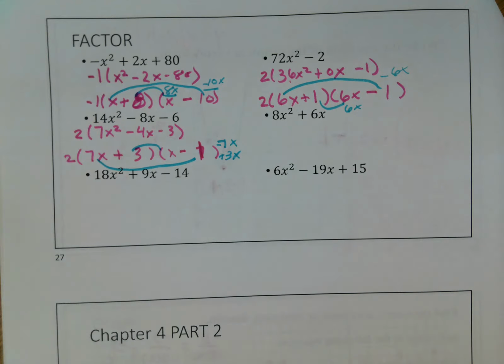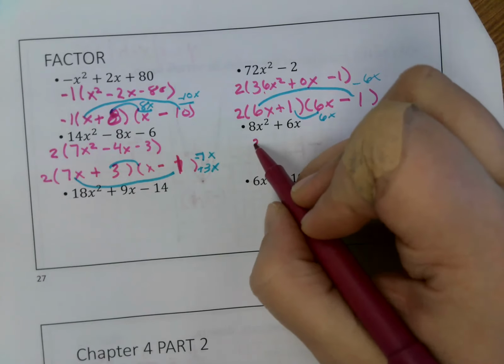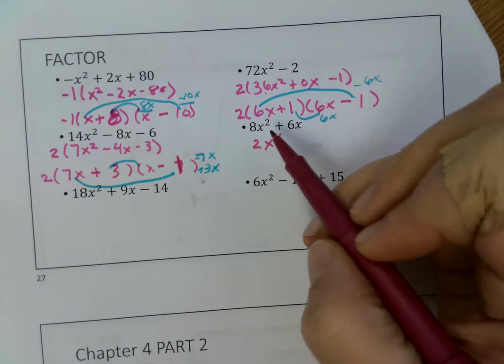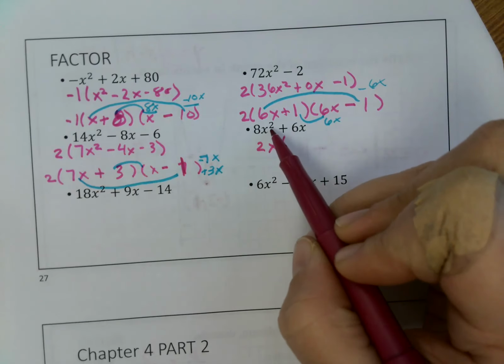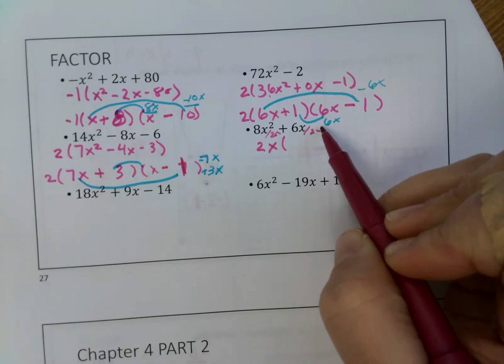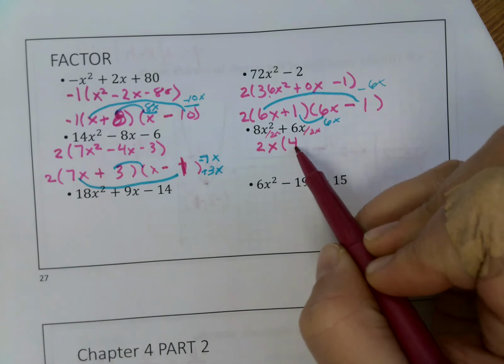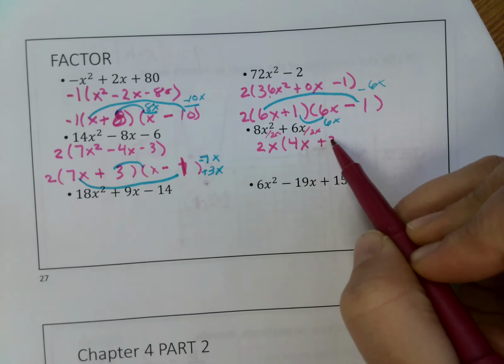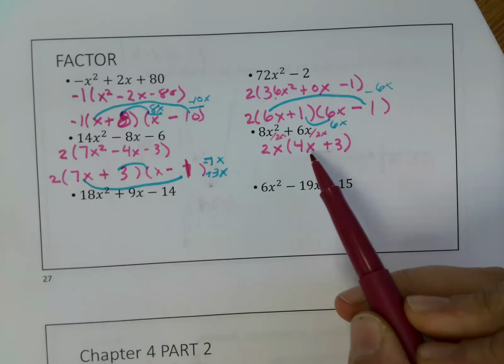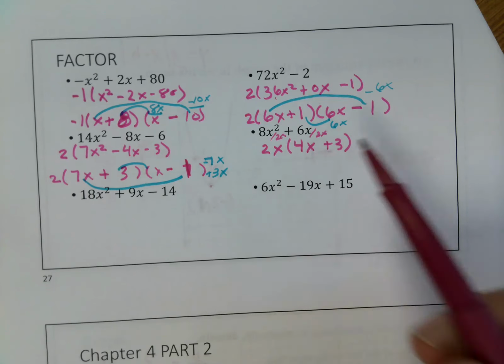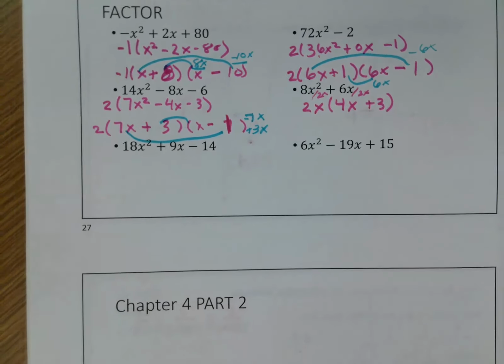Next one, what do they have in common that you can take out? You can take out a 2, and they both have an x in common. So if I take out the 2x, that's kind of like dividing both of these by 2x. So this would be left with a 4x. Here would be left with 3. Because I don't have anything else here with this x squared, that's completely factored.